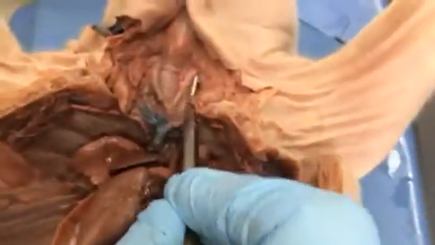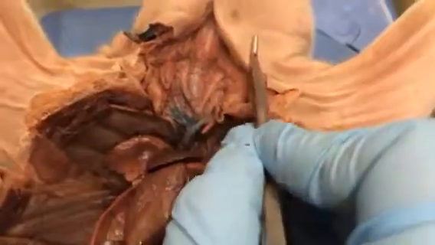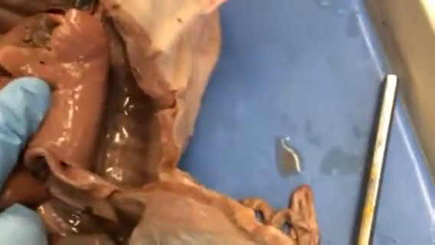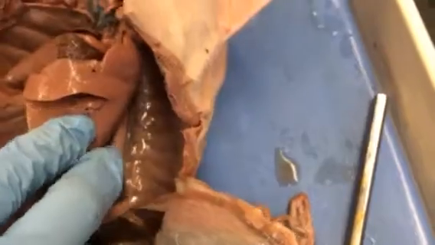And the aorta has several branches that go up anteriorly. These are branches from the aorta. These are big arteries that are supplying blood to the head. And there's another branch of the aorta back here, right there, that's supplying the rest of the body with blood.